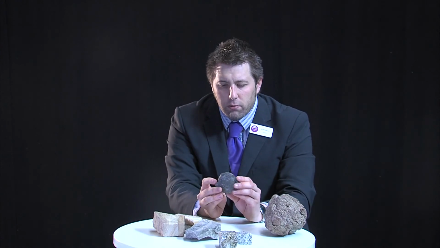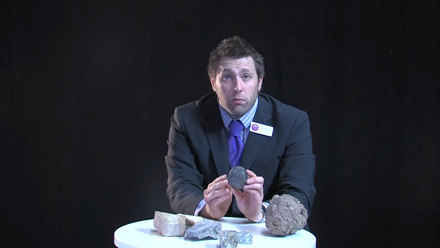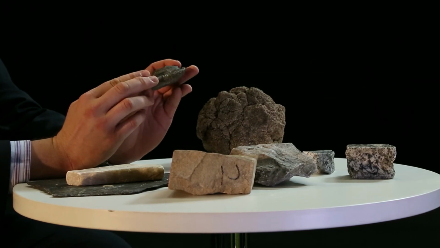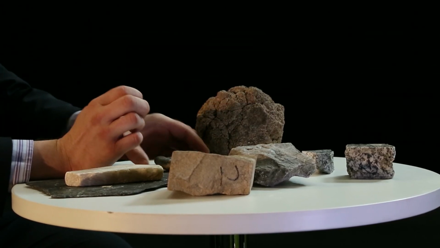One special feature that only one of these rocks will show is fossils. Fossils form in sedimentary rocks as they get trapped in the sediment, and we're left with shells and bones and other hard parts of the animals that wouldn't decay.